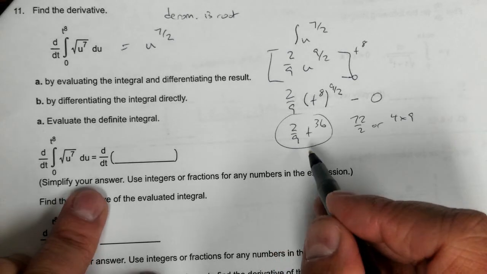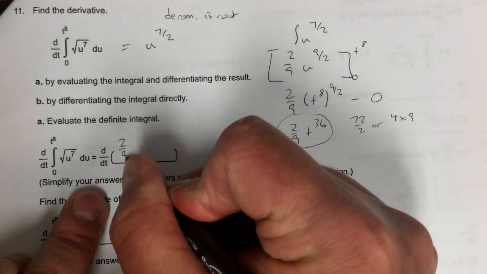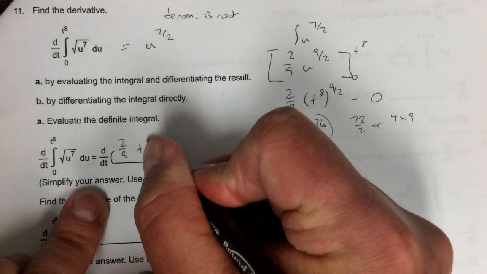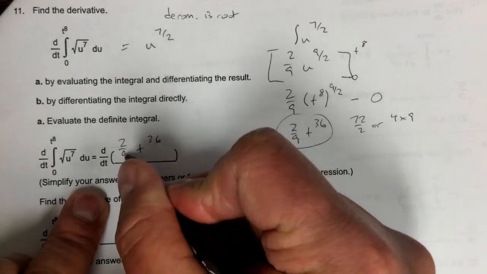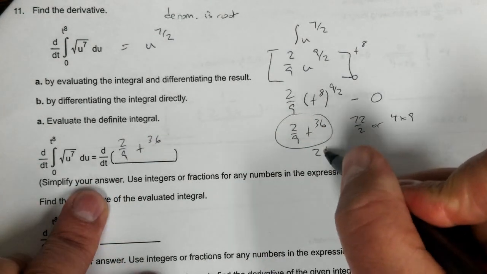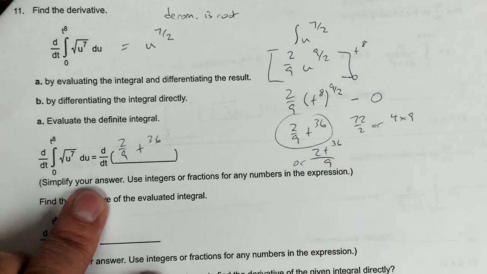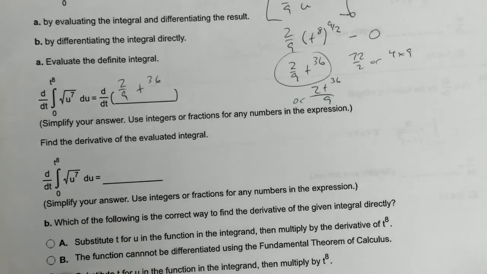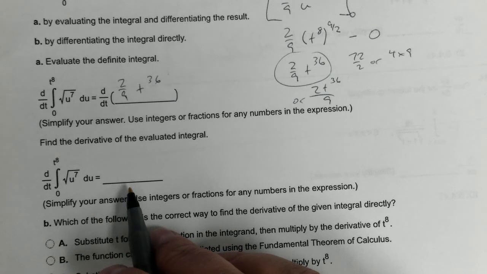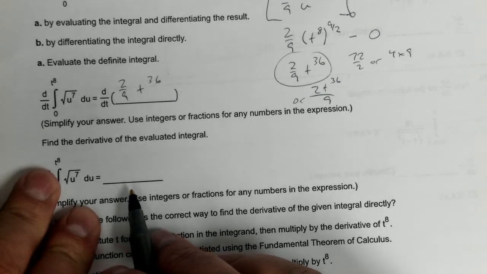So it's a power to a power, multiply the power, and so that's your answer. So 2/9 t to the 36. Now you may see it as 2t to the 36 over 9, which is fine also. Okay, now what we need to do is the derivative of that.